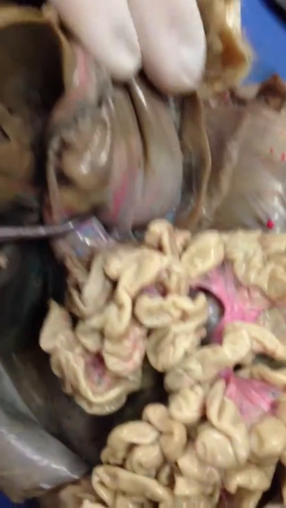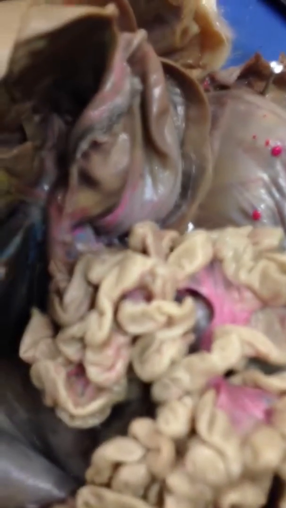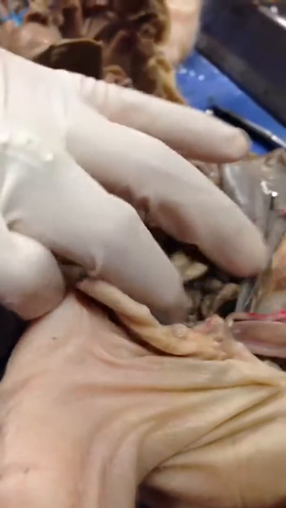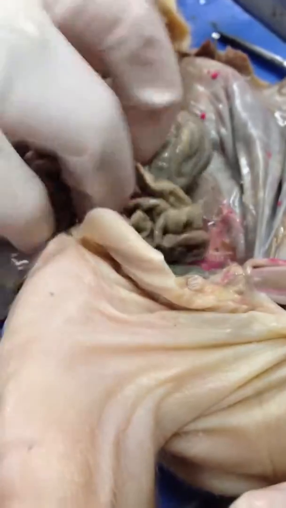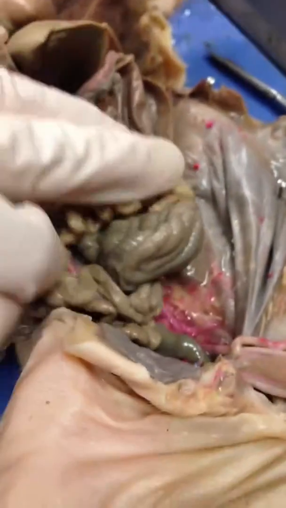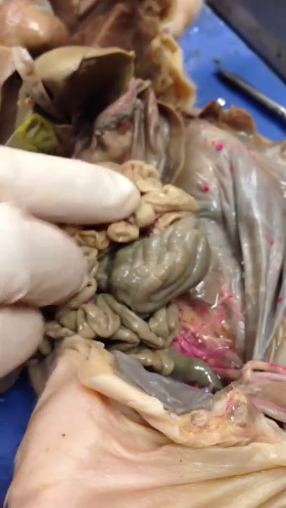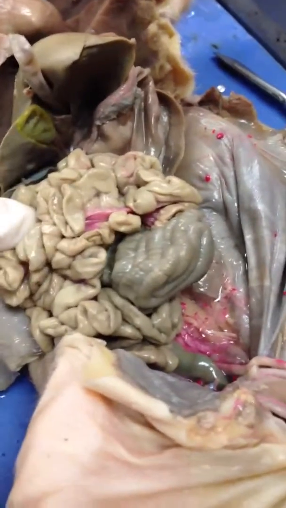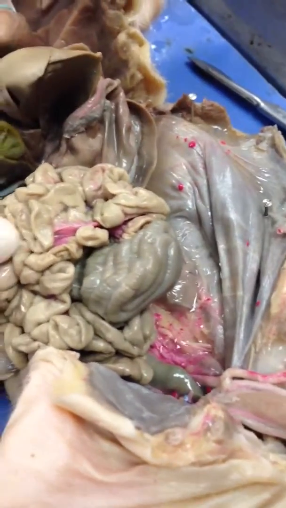And then the stomach leads into what next? The small intestine. So the small intestine is so crowded and clustered that we can't tell the difference between the specific regions. So don't worry about that here. But just be able to identify this is the small intestine. Okay, from the small intestine it leads to what next? The large intestine.